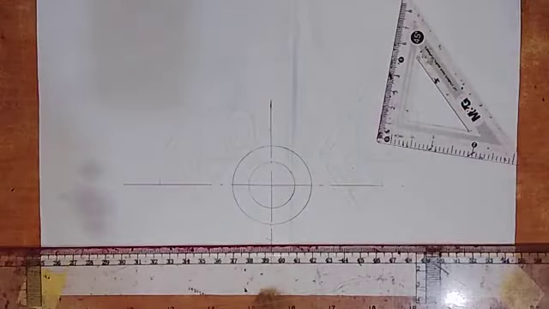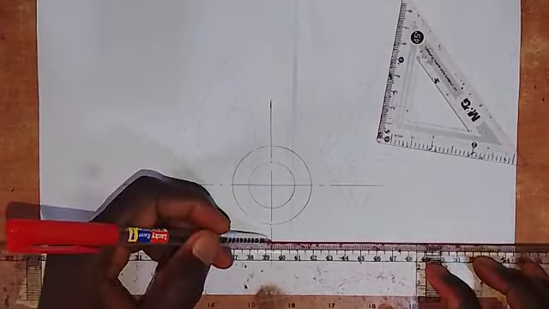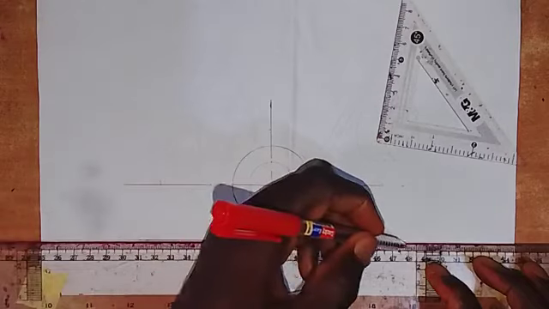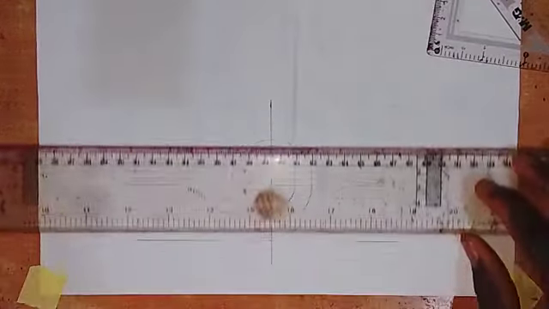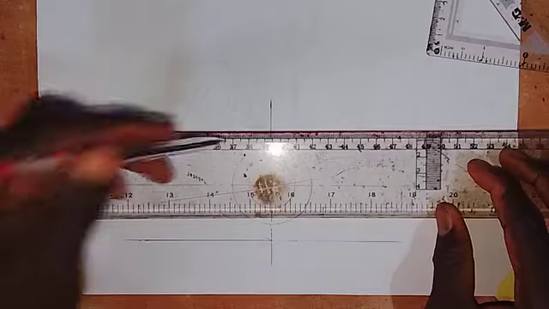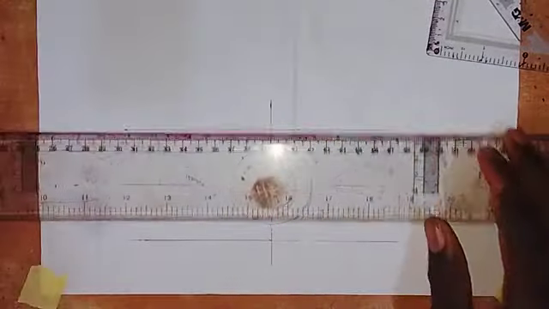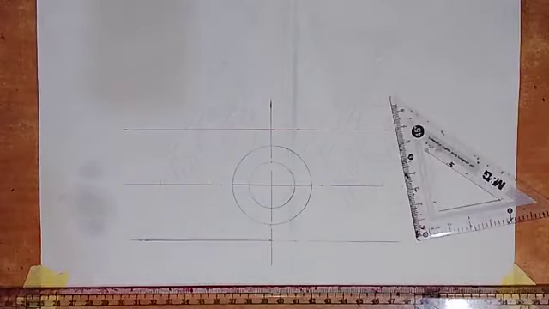So at this point, we are to draw a horizontal line. So we draw a horizontal line from here to here. Okay, so we have this. And then we come up here, we also draw a horizontal line from here to here. So we have this. Okay, so then we have to draw a vertical line.